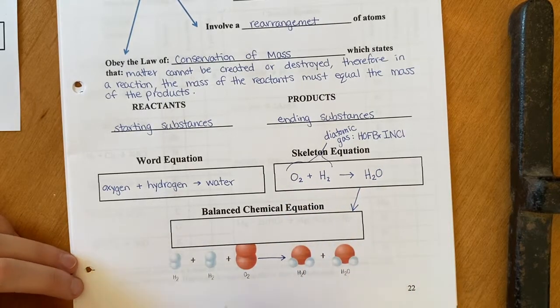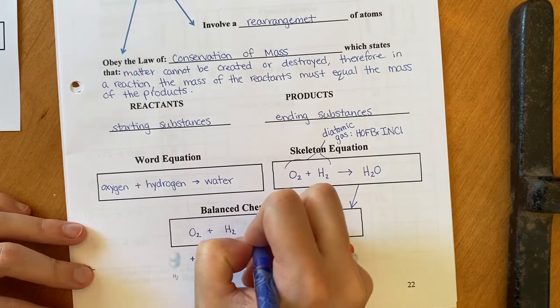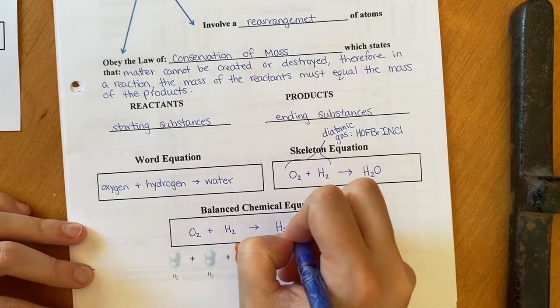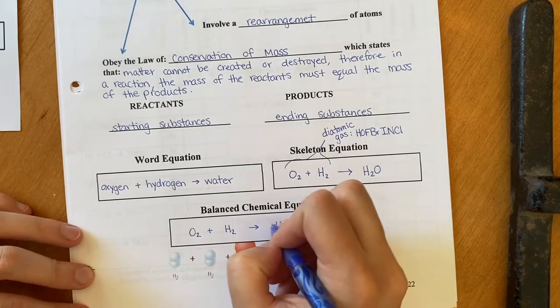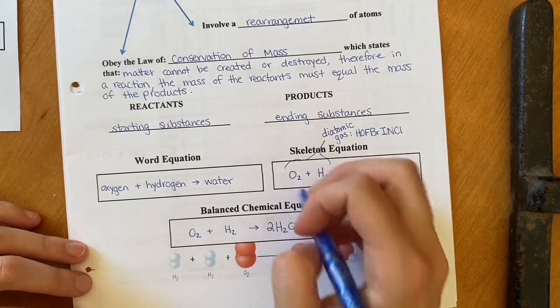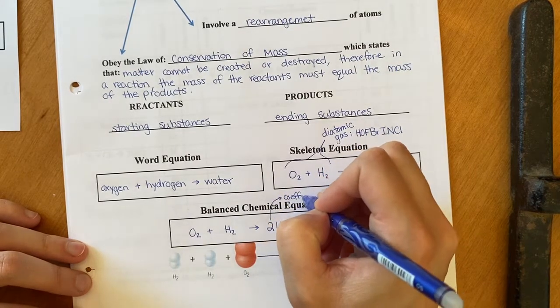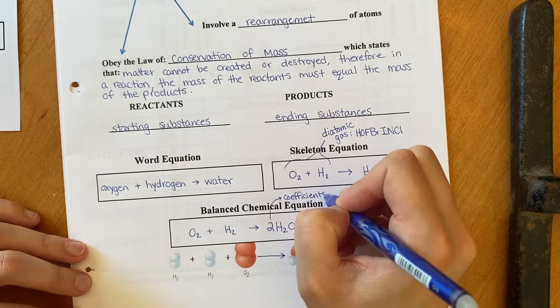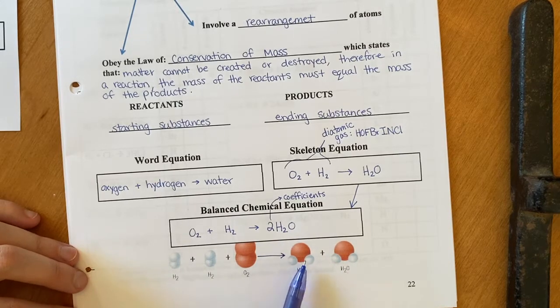So to balance this reaction, we have O2 plus H2. We're going to rewrite the skeleton equation, makes H2O, but now we see we have 2 oxygens here, which means we need 2 on that side. So we can add what are called coefficients. Coefficients are big numbers that go in front of the compound. And it basically tells us that we have 2 of that molecule type. So in this example, we have 2 water molecules.